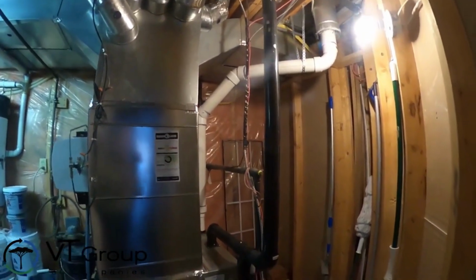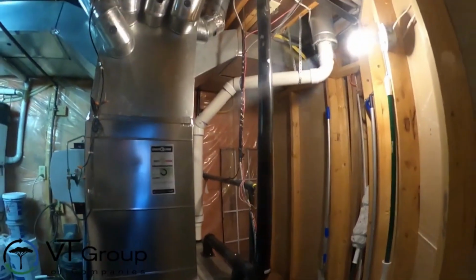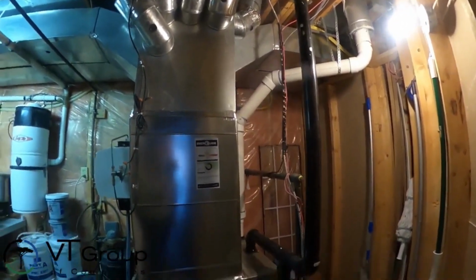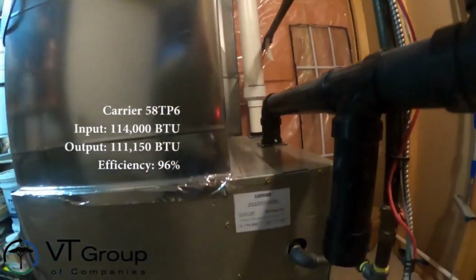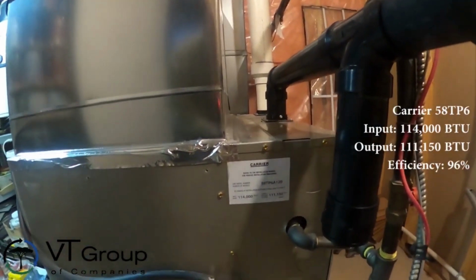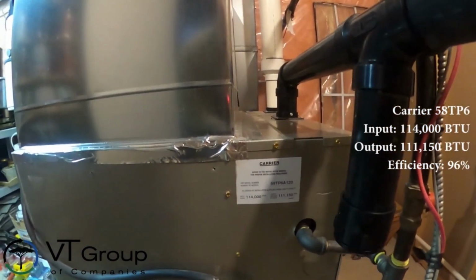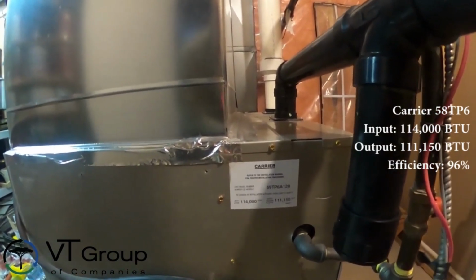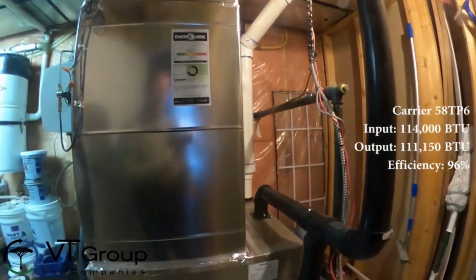As I said, we've got fresh air intake coming in. That's the black pipe. The white pipe is the vent to outside. It is a sealed system. This one is a Carrier furnace 58TP6A. The BTU input is 114,000 and the output is 111,150. So it's a single furnace, one house.